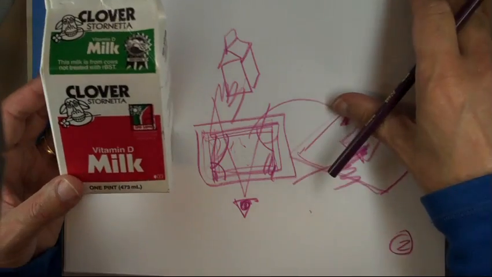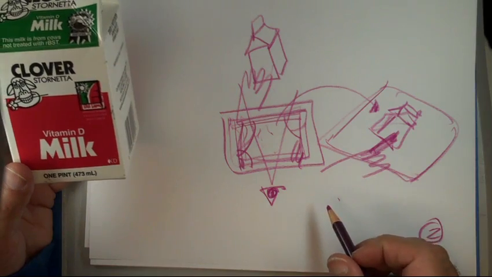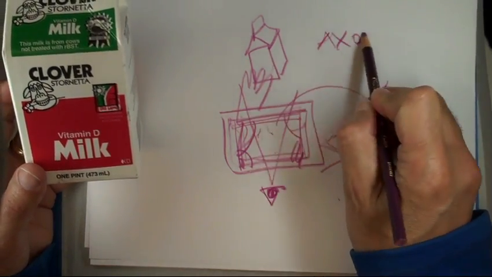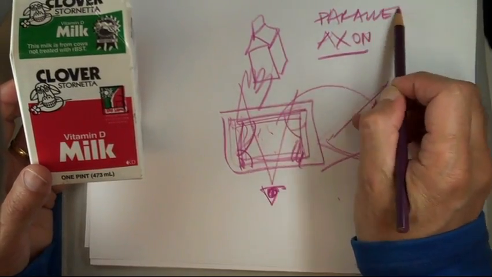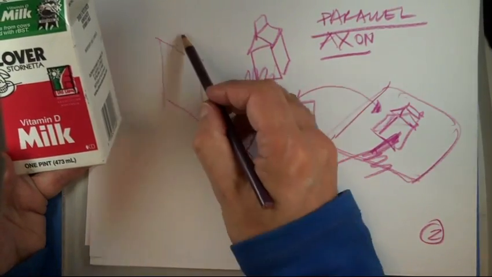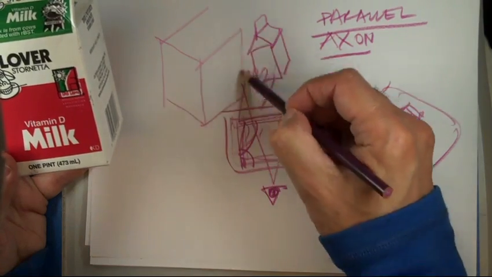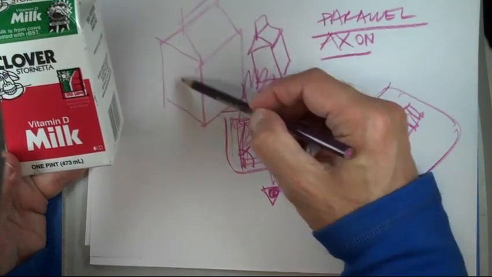When we draw this thing, we're just going to pretend that we're doing the axonometric, so everything is parallel. When we draw it, we're just going to keep everything straight.